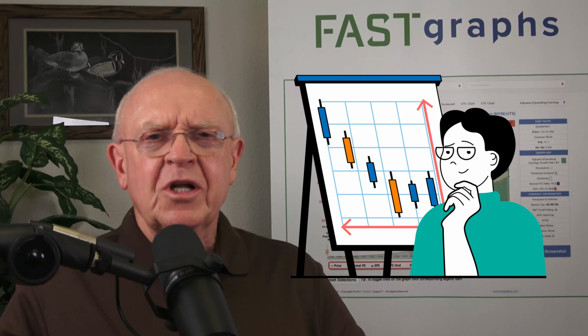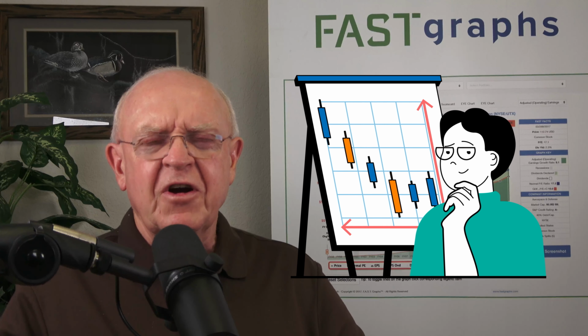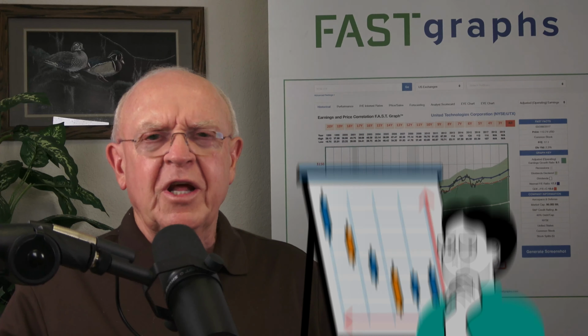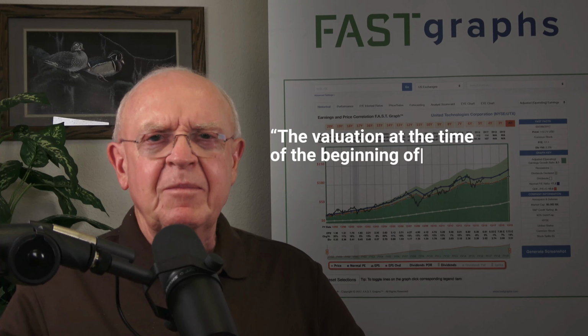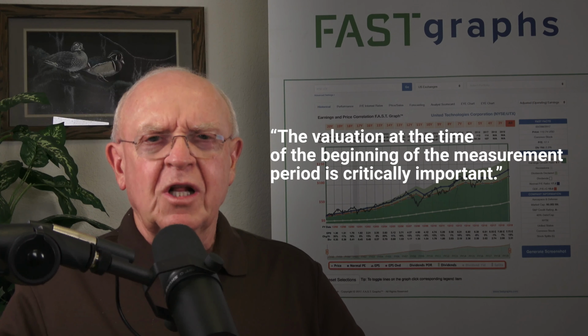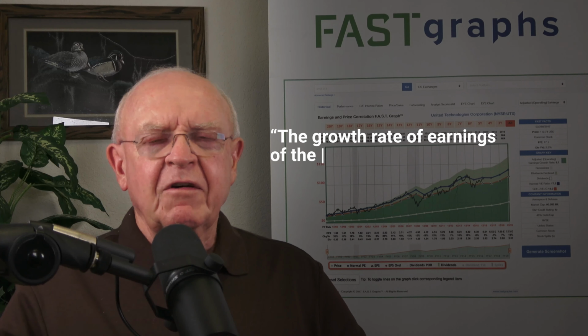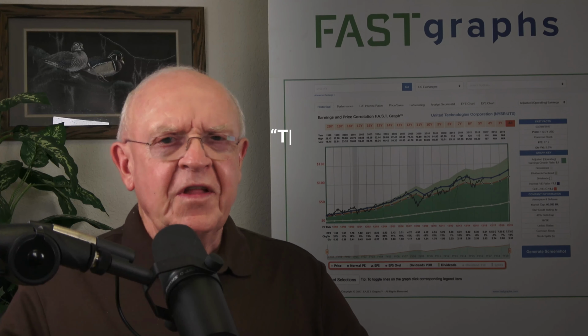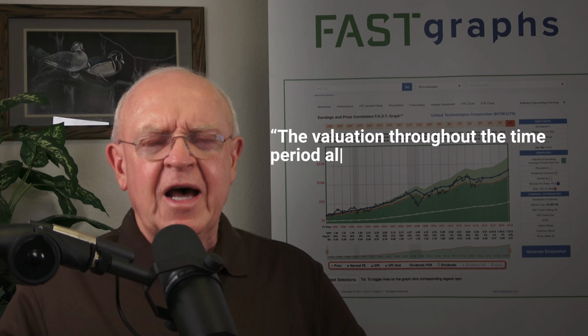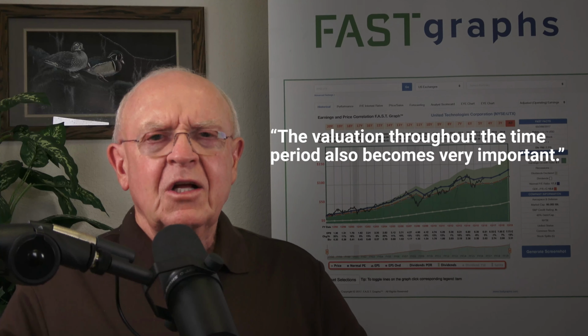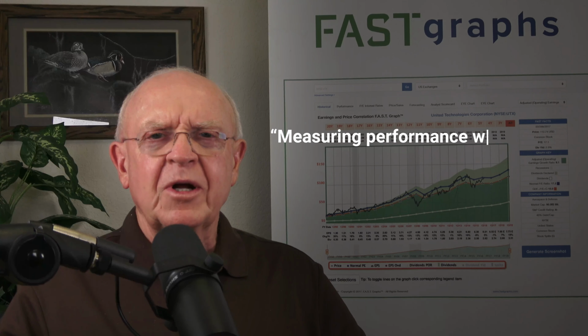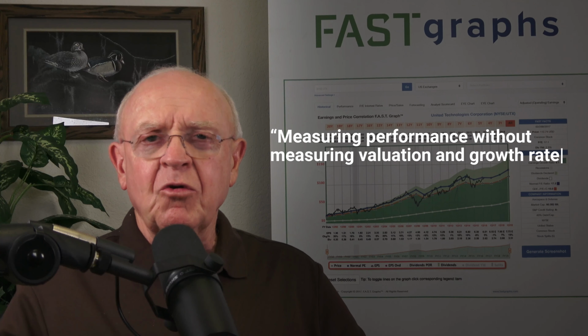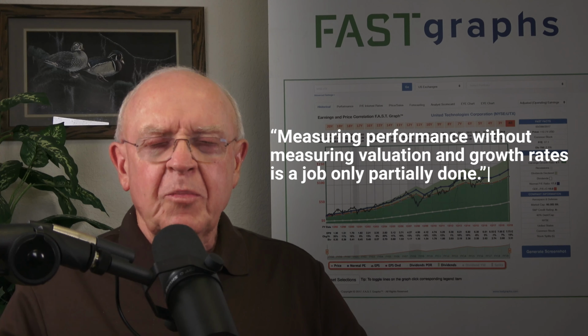Because there are components about performance that investors should be very cognizant about when they're evaluating stocks. The valuation at the time of the beginning of the measurement period is critically important. The growth rate of earnings of the company from the time it was recorded becomes very important. And then the valuations throughout the time period also become very important. So measuring performance without simultaneously measuring valuation is a job half done, but you could also add measuring performance without measuring valuation and growth rates is a job only partially done as well.